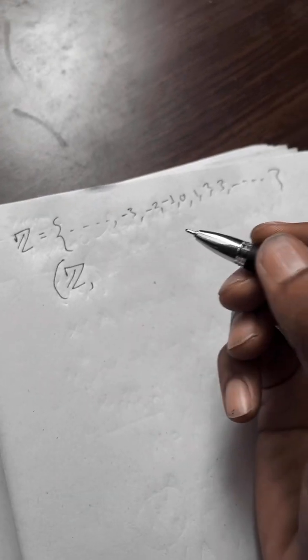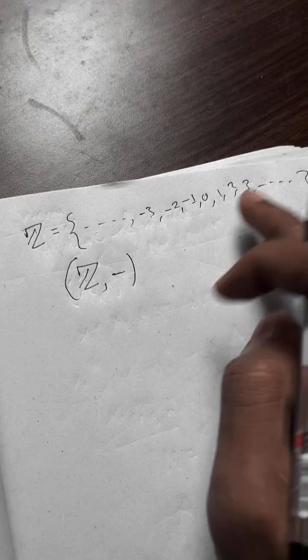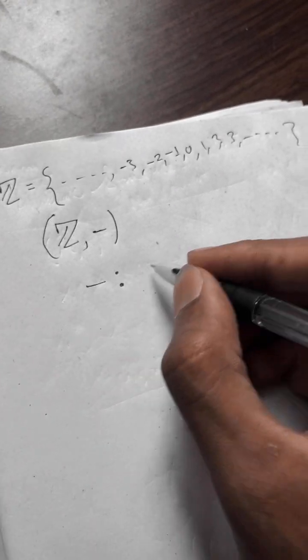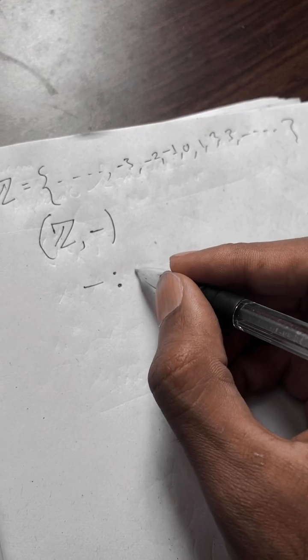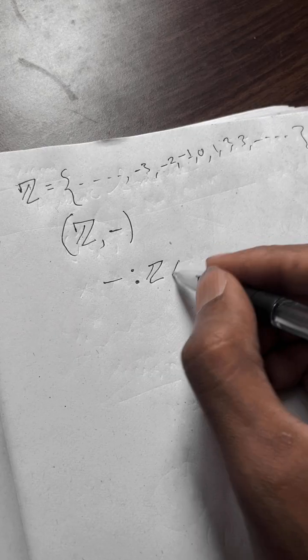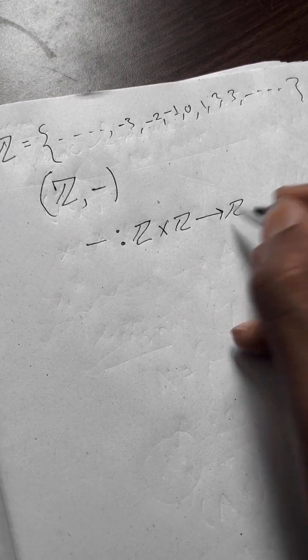So let's define an operation, let's say negative, or minus. Is it a magma? Well, to be a magma, it must satisfy the closure property. Right? So what is minus? How is it defined? It is defined as taking Z cross Z, and the next number should be within Z.